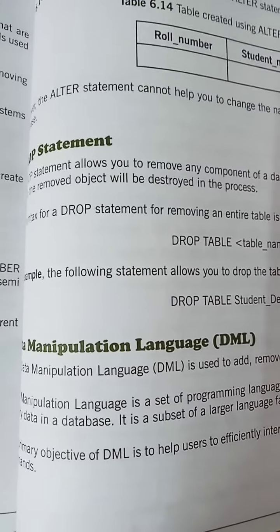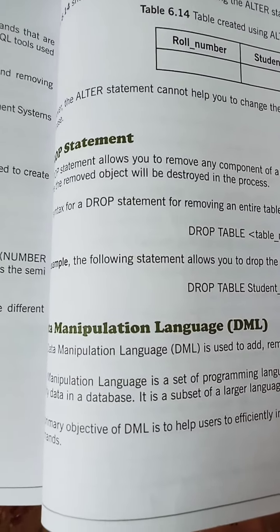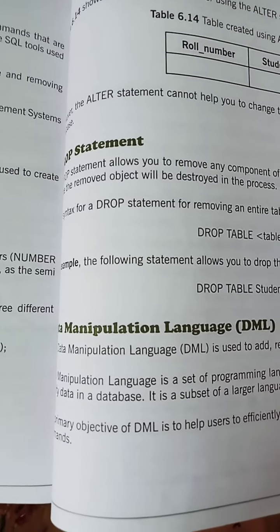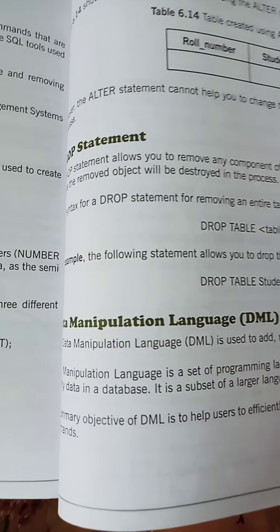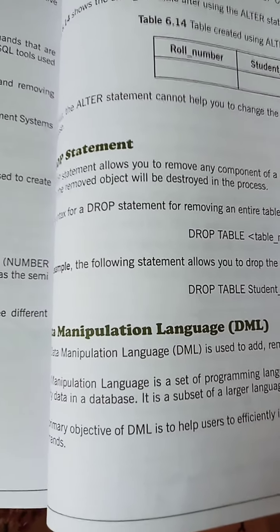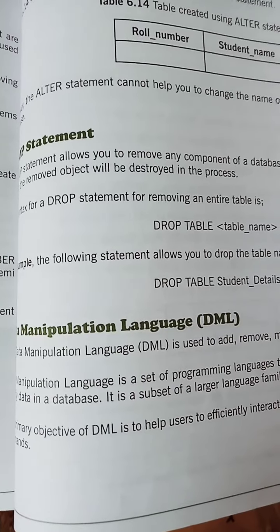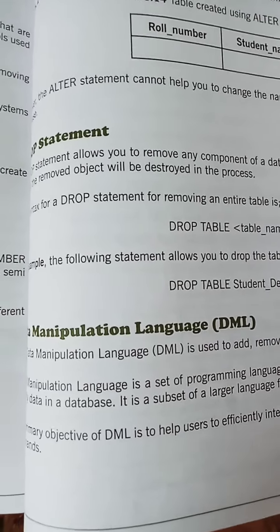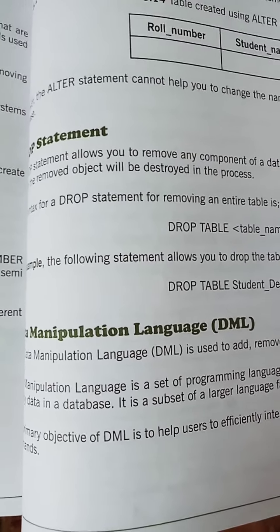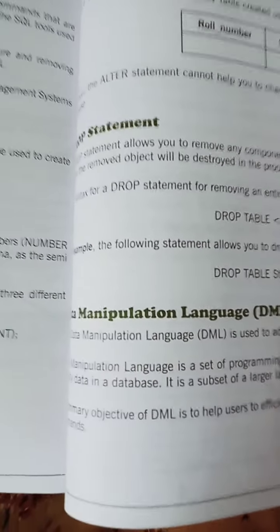Next is DML, that is data manipulation language. Data manipulation language is used to add, remove, modify, and extract data. You want to add data, remove data, modify data, whatever you want about the manipulation of the data, not columns. In DDL we have seen work up to columns and tables, but data manipulation language is used to work with data, right? You want to add, modify, or remove the data, whatever you want you can do over here.